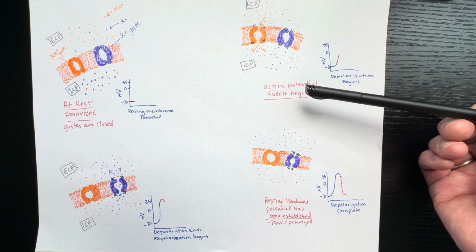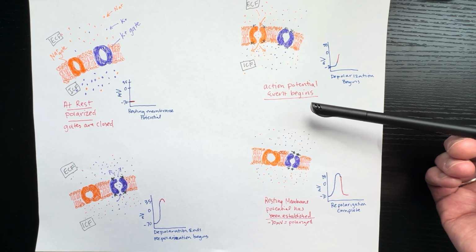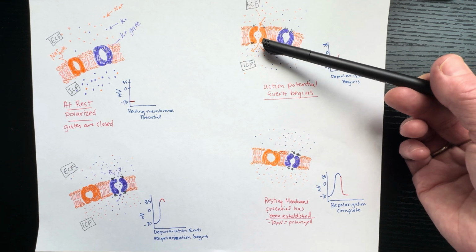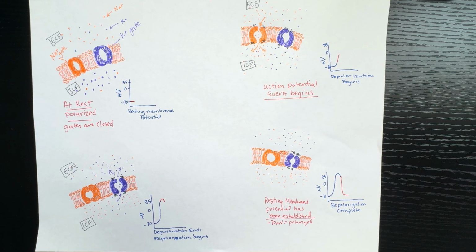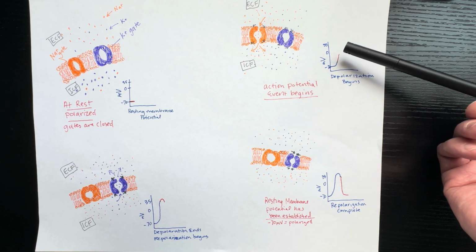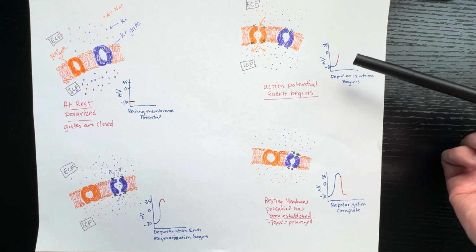Here's where the action potential event begins. The sodium gate has opened, and we see sodium ions diffusing through it from the ECF to the ICF. The potassium gates are starting to open. The graph shows the value of the current in the ICF, which is beginning to ascend from negative 70 millivolts to positive 35 millivolts as the membrane depolarizes.